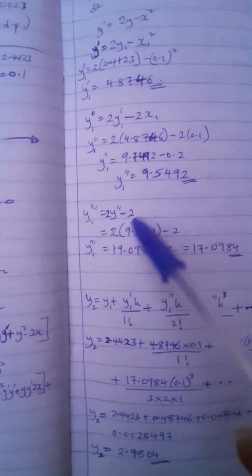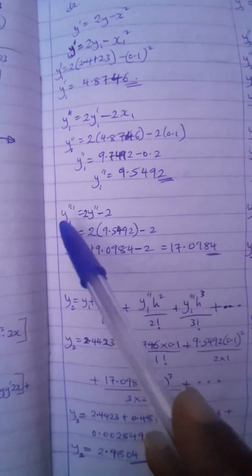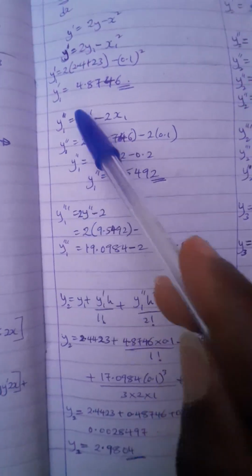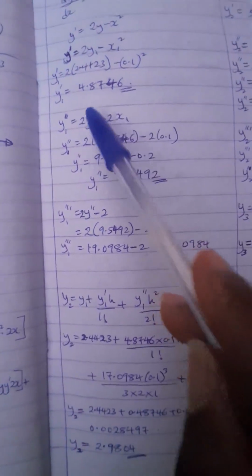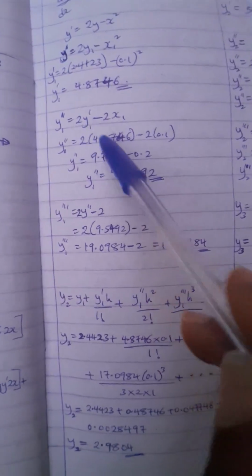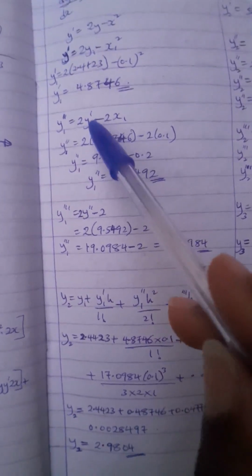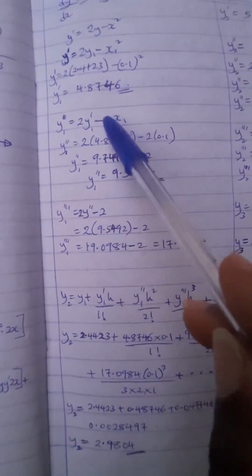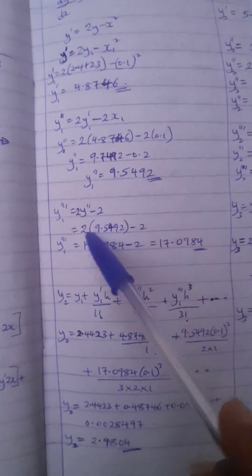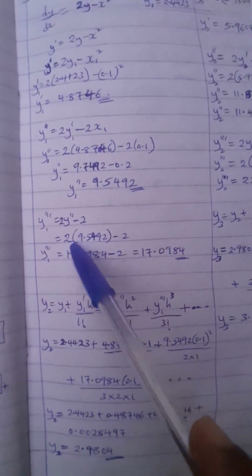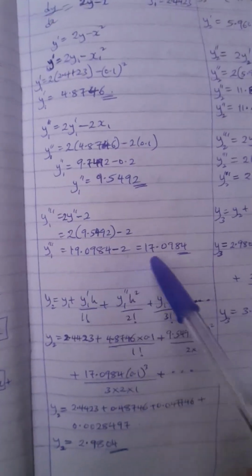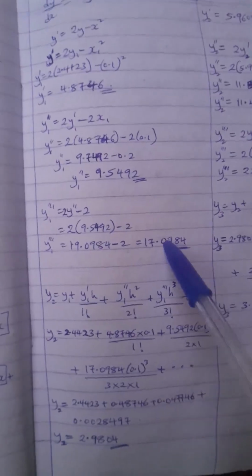After getting this, the next thing to do is the third derivative, which is y1 prime prime prime. You differentiate the second derivative again, which is 2y prime, and multiply by another dy/dx, which is y prime. That will now be 2y prime prime. You get it. Differentiate 2y, you get 2. So after that, you substitute the value you got here. Substitute it, you get your y1 prime prime prime.